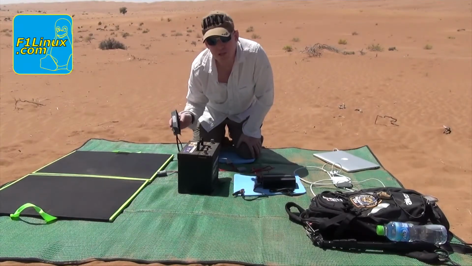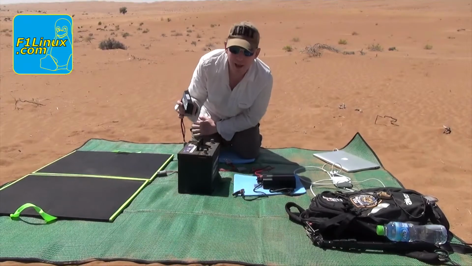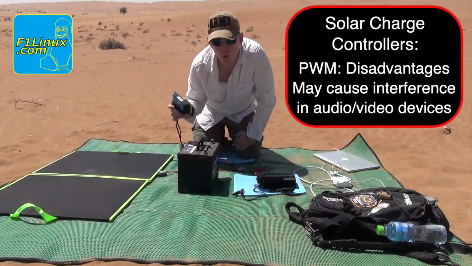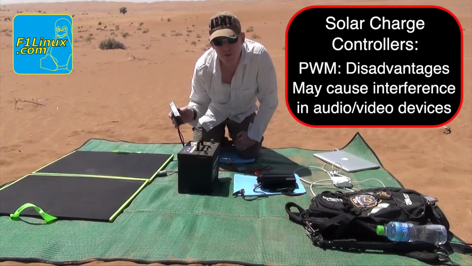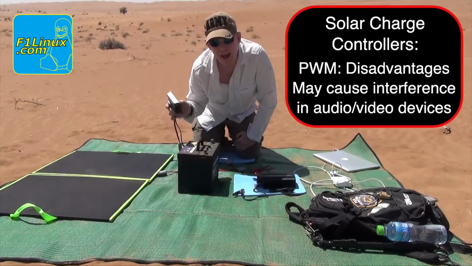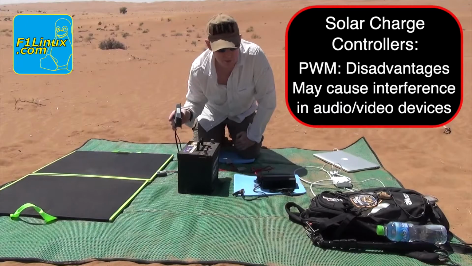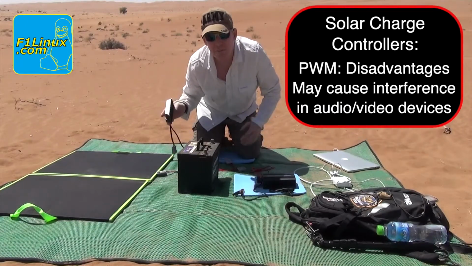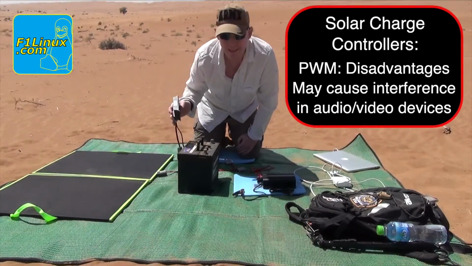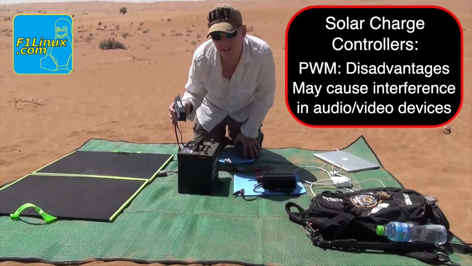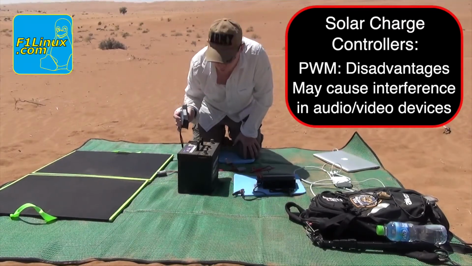PWM looks like it's the more common one, but be aware the PWM controller can introduce interference into audio and video devices. It's possible. I don't know if it's likely, but it's possible from my reading. So just be aware of that. That's one of the downsides of the PWM controller.